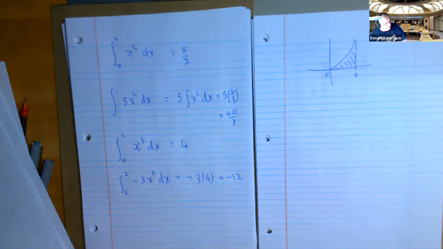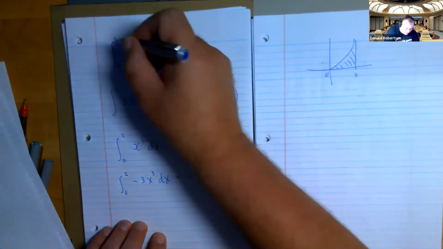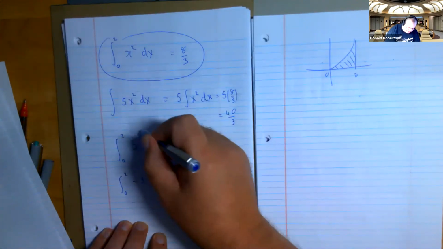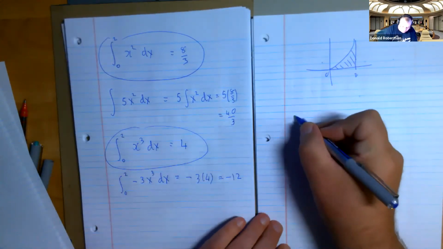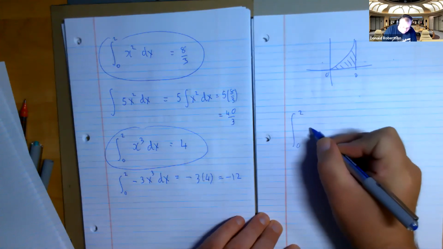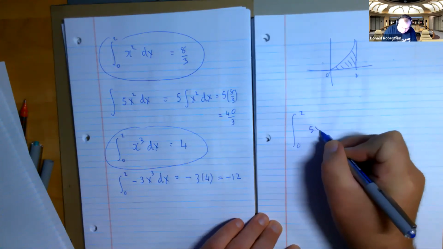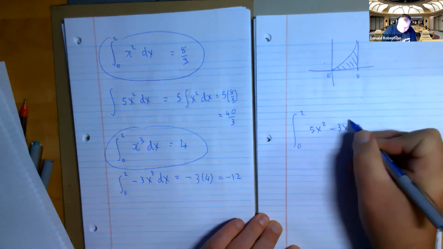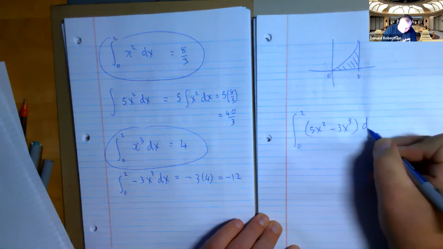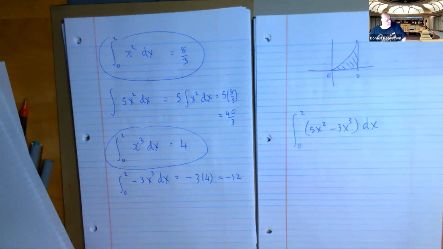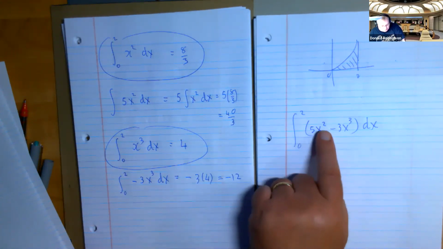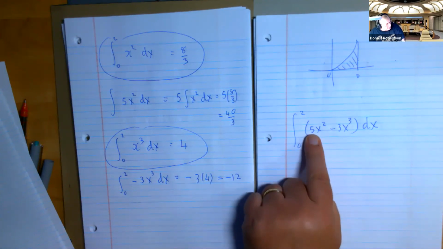We can do better. If you tell me what this is and you tell me what this is, I can also tell you what this is. Can you see where this one's going? Don't you use these guys as your building block for any combination of these guys?